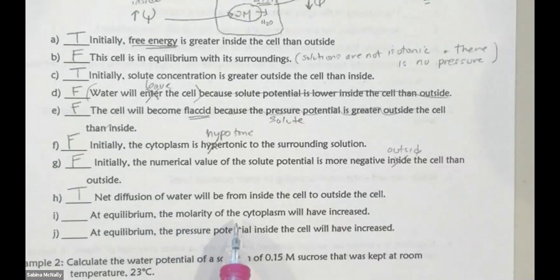At equilibrium, the molarity of the cytoplasm will have increased. True or false? The molarity of the cytoplasm should increase. Can anyone tell me why that would be the case? I'm seeing a lot of false. Why would the molarity increase?